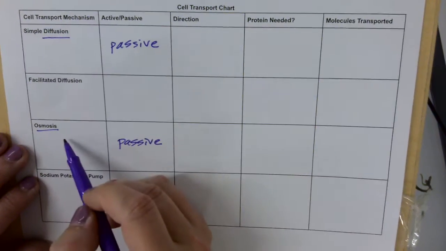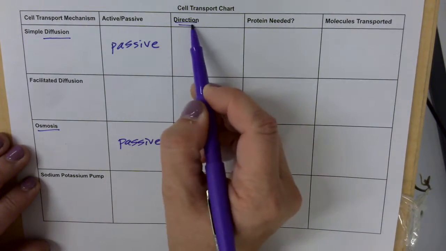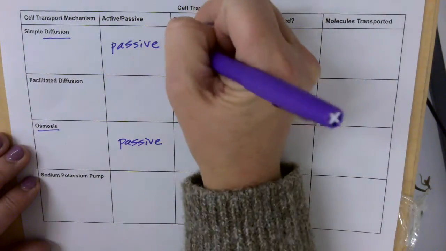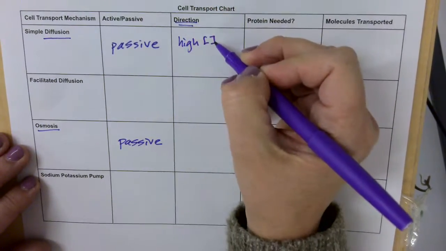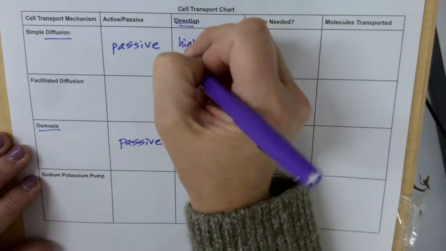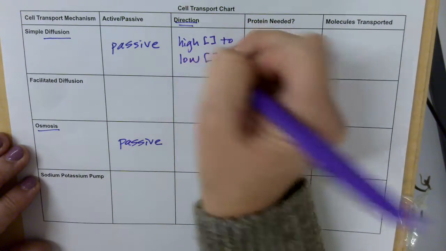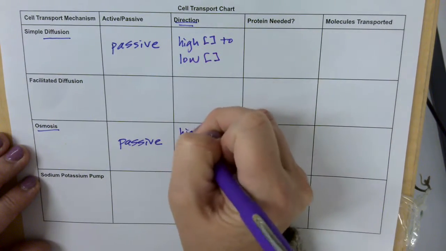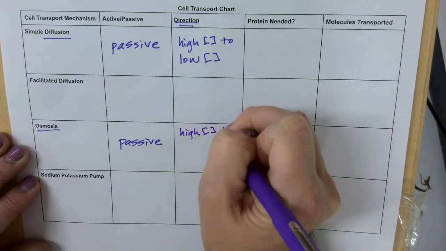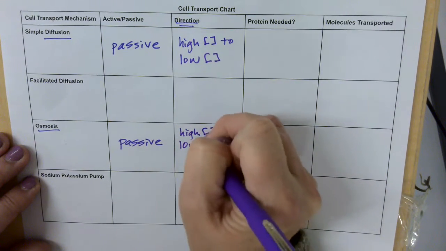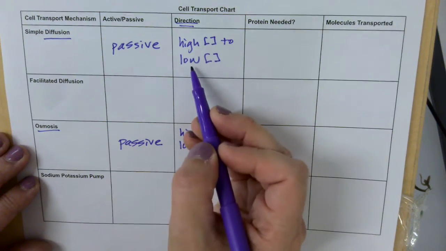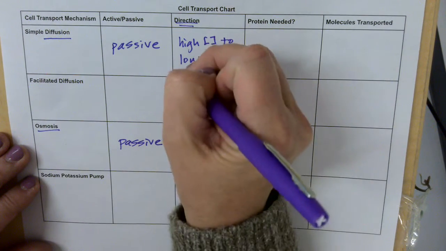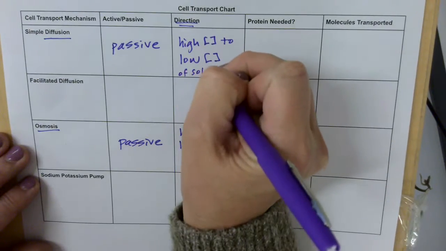Simple diffusion and osmosis are always going in the direction from high concentration, remember, those brackets mean concentration, to low concentration. Okay, so high concentration to low concentration. Now with diffusion, this is high concentration to low concentration of solutes, right?